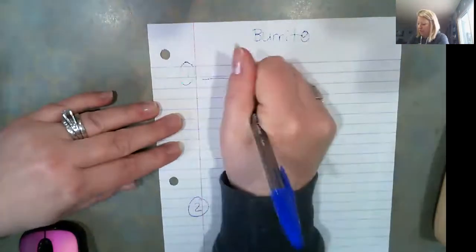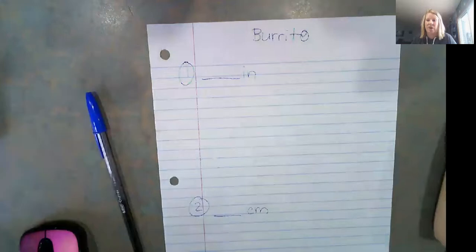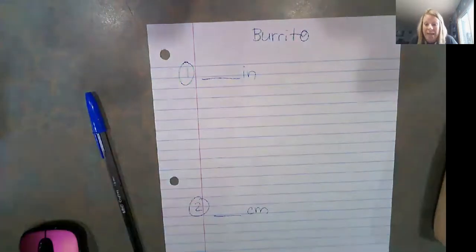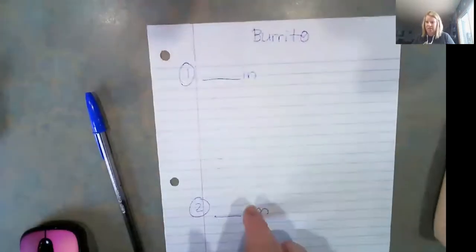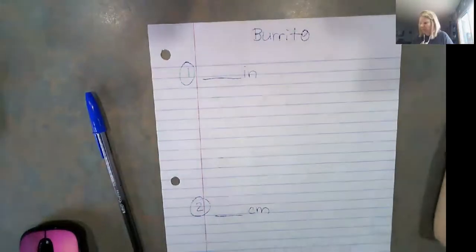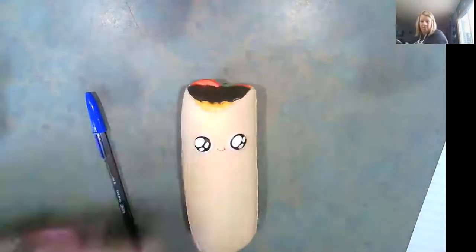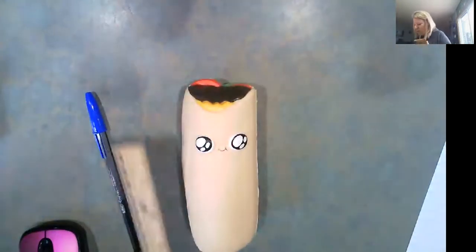And then you're going to measure it in inches and you're going to measure it in centimeters. And I want you to show me. If you just turn this in, I don't know if what you measured is correct. So you need to have this, and you either need to have mom or dad take a video of you, or you take a video of yourself, like I could do that. Here's my phone, here's my burrito, and here's my ruler.